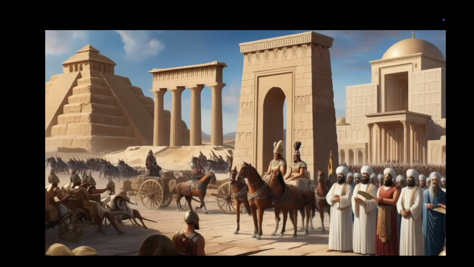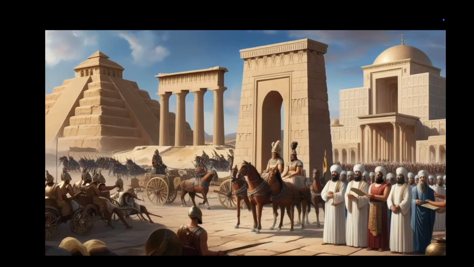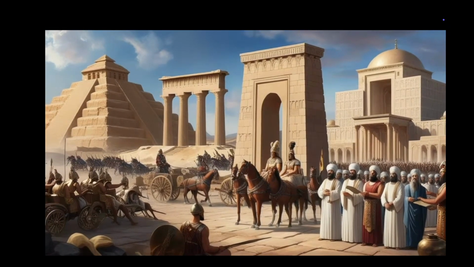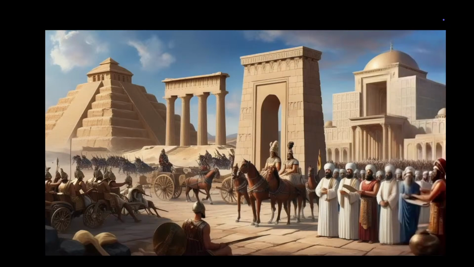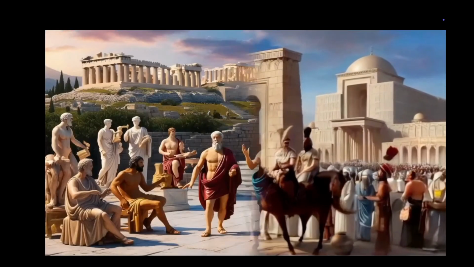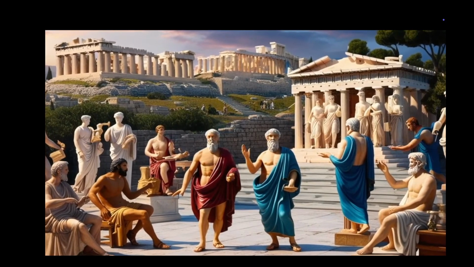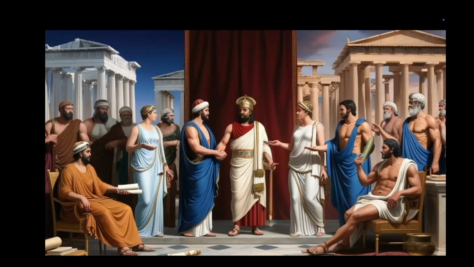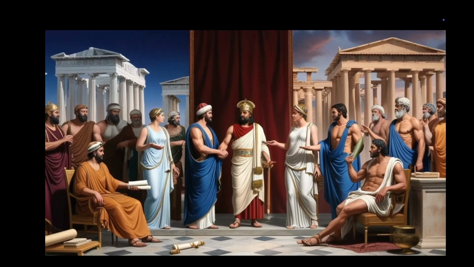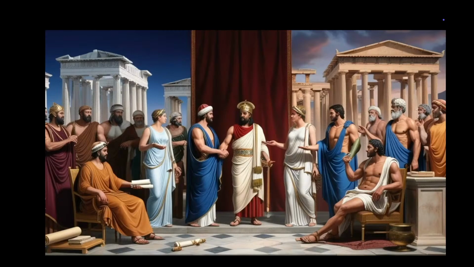As civilizations flourished, powerful empires emerged. The Akkadian Empire, the Babylonian Empire, and later, the Persian Empire dominated the Near East. In the West, Greece blossomed with philosophy, democracy, and the arts, giving rise to thinkers like Socrates and Plato.